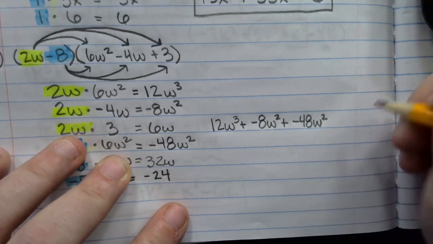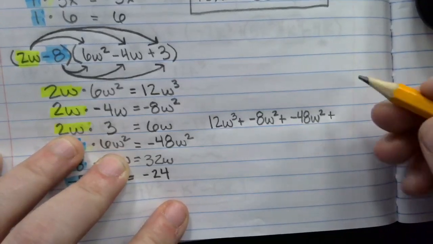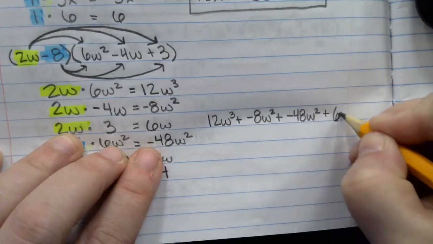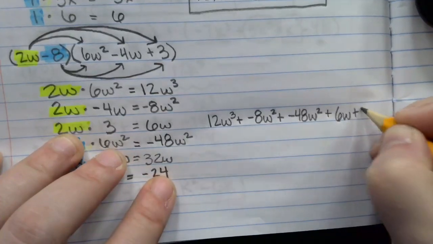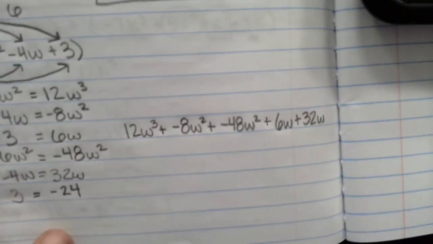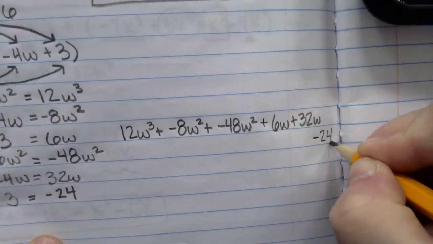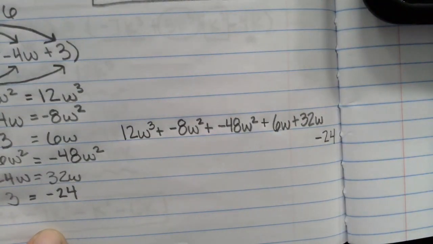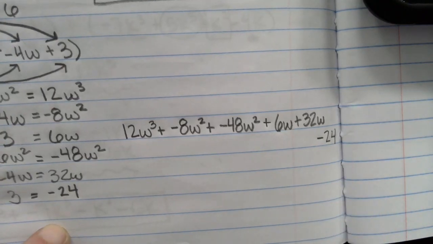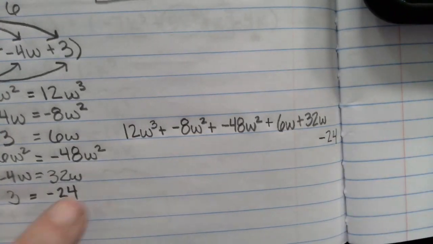After W squareds, W's. So what do we have for just W's? 6W and 32W. Oh, I'm going to run out of space here. And then what comes last? Good. What do we call numbers like negative 24 that don't have variables? Constants. Good. I ran out of space, so I had to throw that down there. All right, is that my final answer? Ugh, no. So much more.